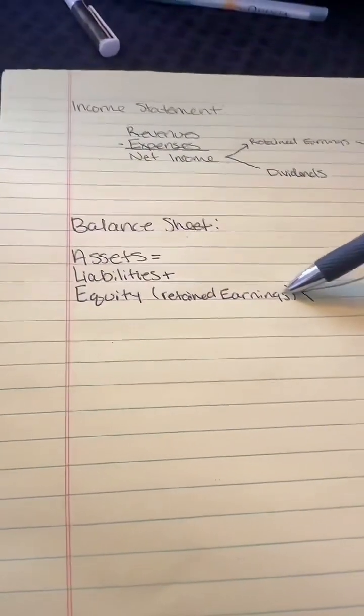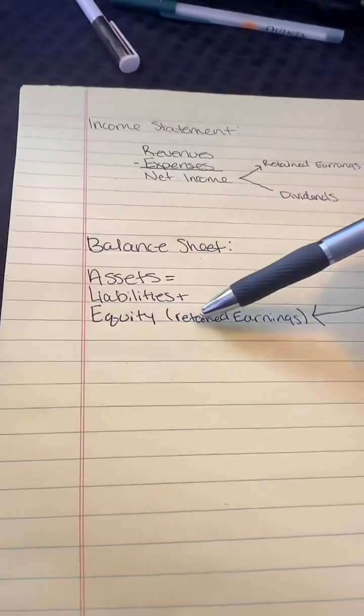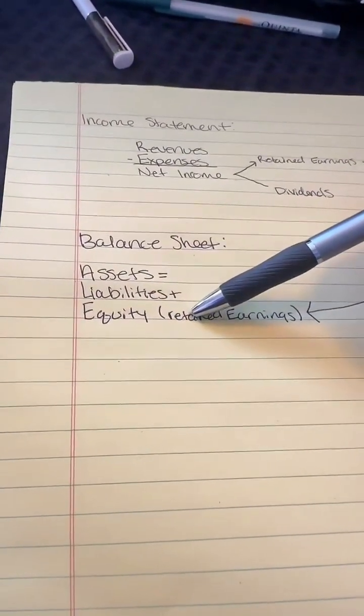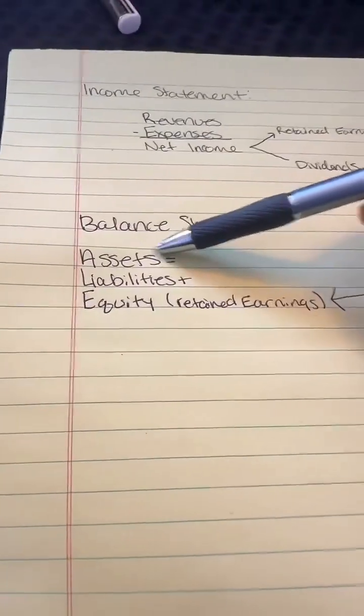So if a company reports a net income and they're taking part of that as retained earnings and they're putting that money back into the business, that is going to increase their equity, and it's also going to increase their assets because that balance sheet has to balance. So say this increases by $10,000, the assets also has to increase. So they get $10,000 of cash here reported as equity, and then they're going to reflect that up here in the assets as $10,000 of cash.